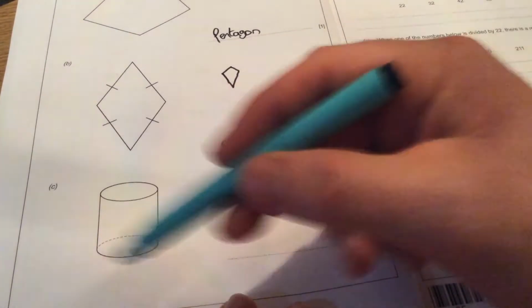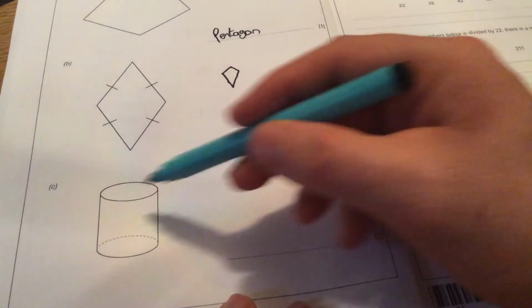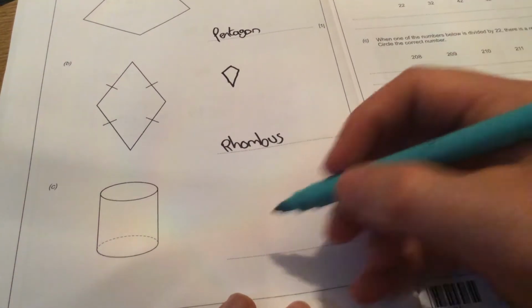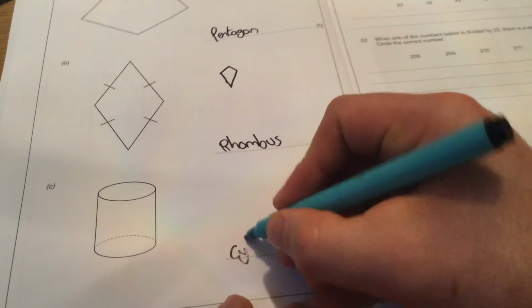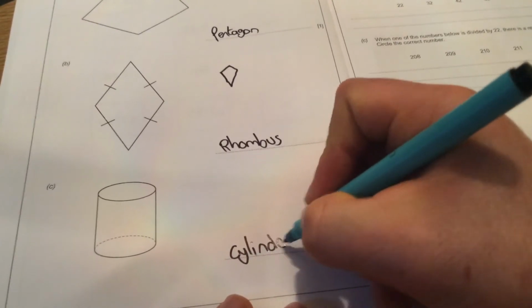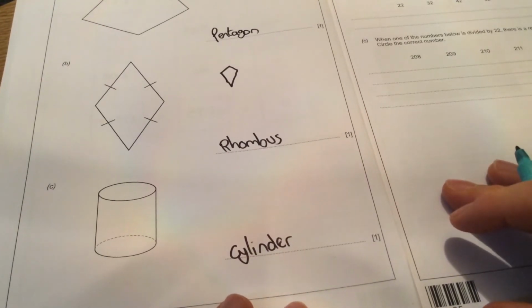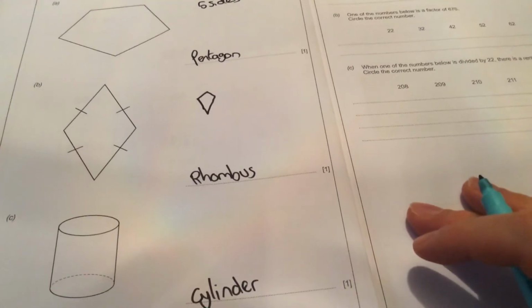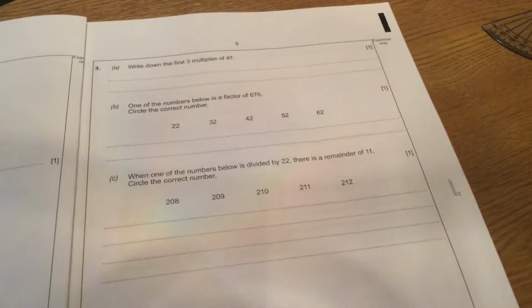On part C, this is an easy one. It's just a tube of Smarties. A tube of Smarties is called a cylinder. Okay, cylinder. So we've got pentagon, rhombus, and cylinder. You should probably get 2 out of 3 of those.